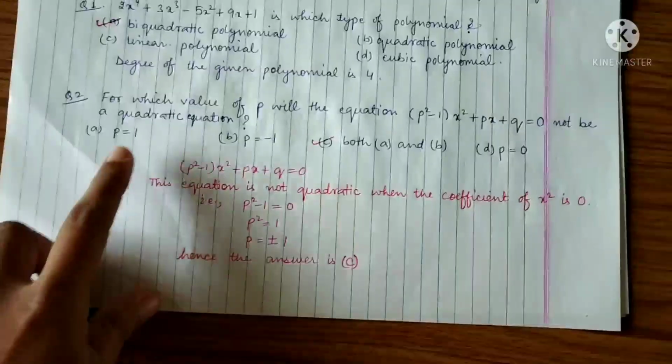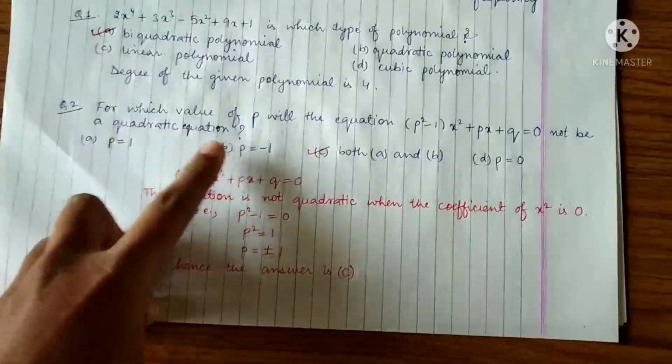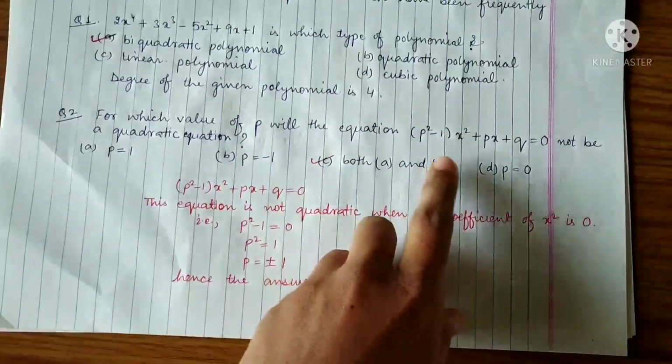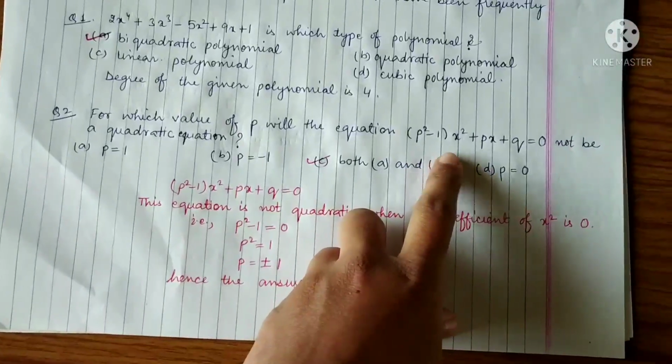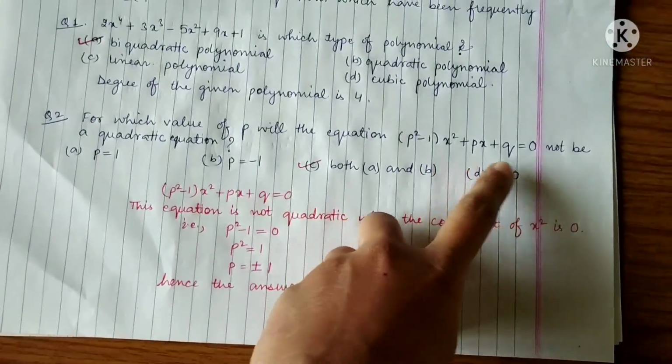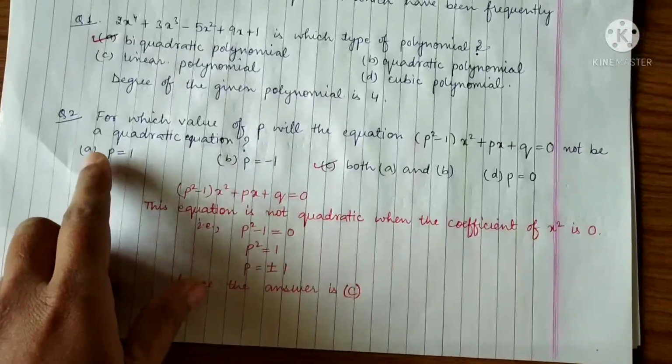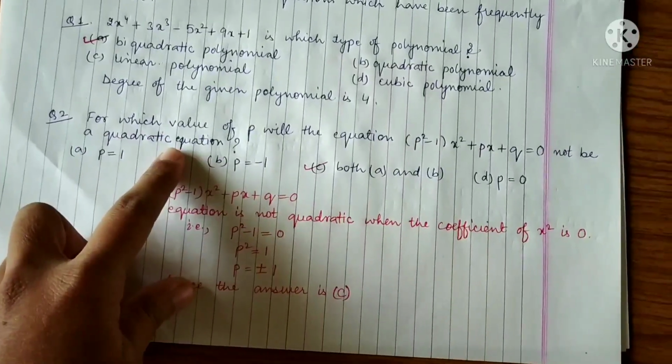Moving on to the next question. Question is, for which value of p will the equation (p square minus 1) into x square plus px plus q equal to 0 not be a quadratic equation?